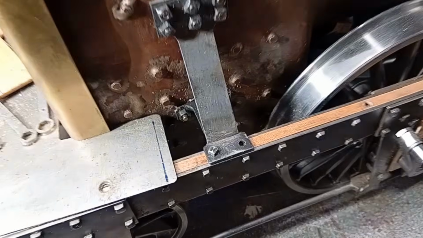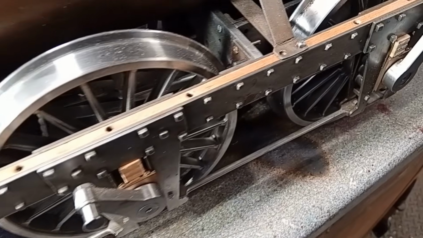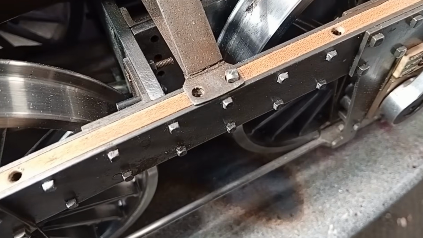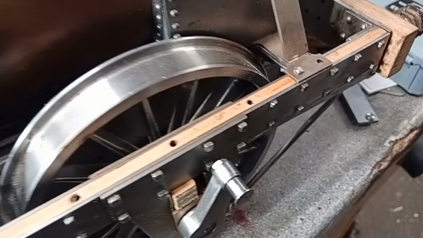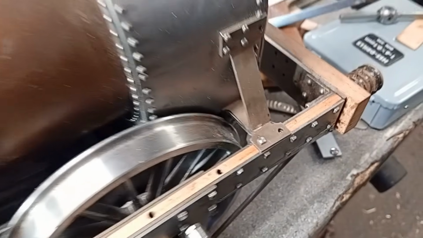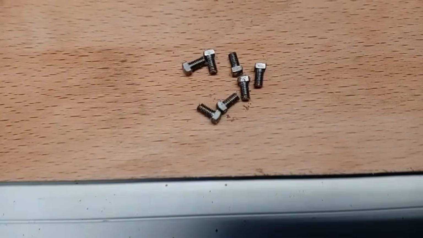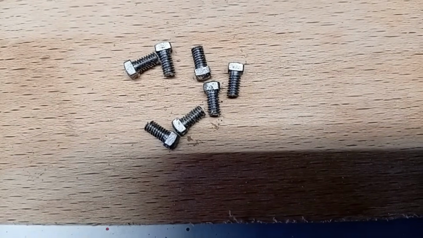That's 7B, yeah. I made some square headed bolts to fasten down the brackets to the chassis. So a little bit of progress there.